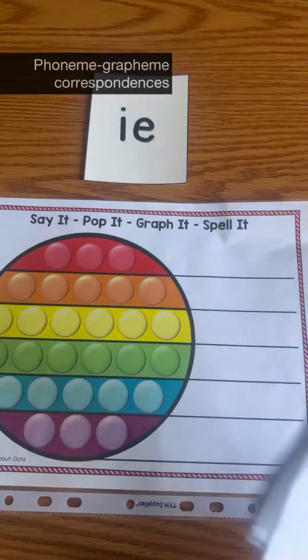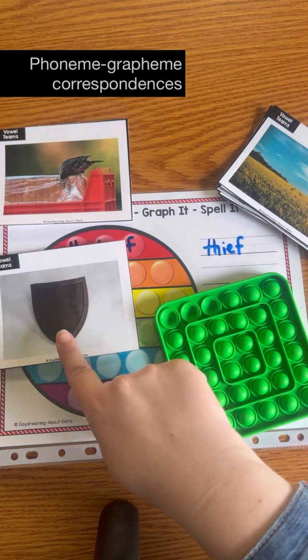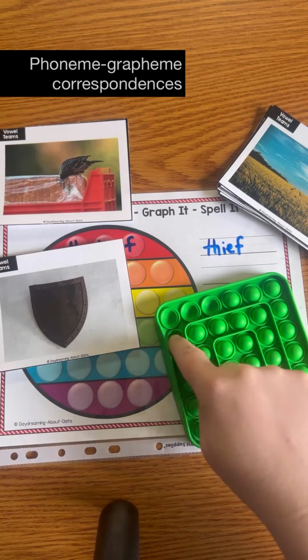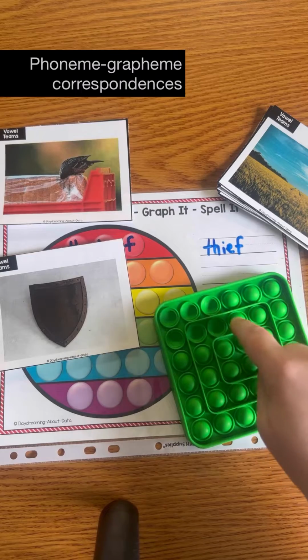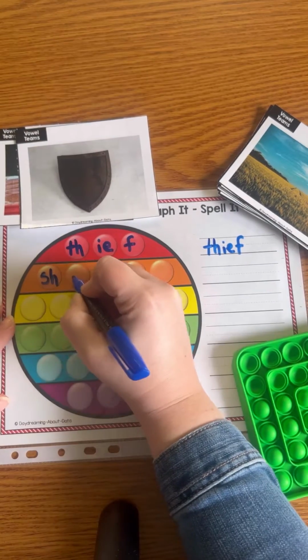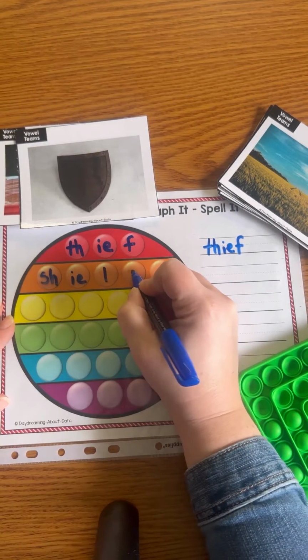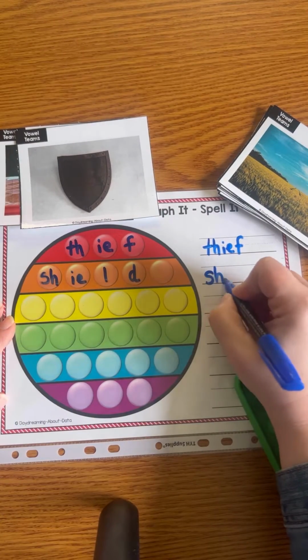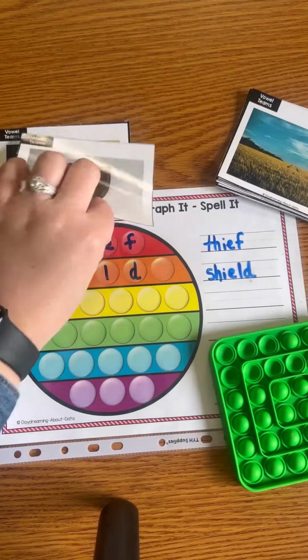Next, we work to strengthen phoneme-grapheme correspondences. My kids select a card, all of which contain our new pattern. They say the word out loud, pop the individual sounds, and then write the letter or letters that spell each sound in the sound dots.